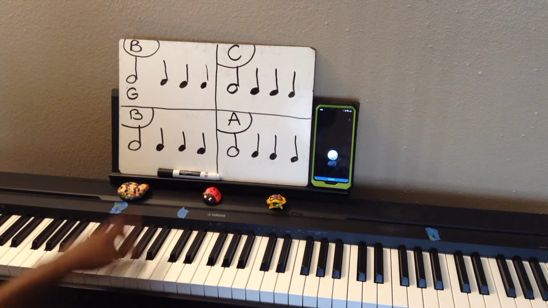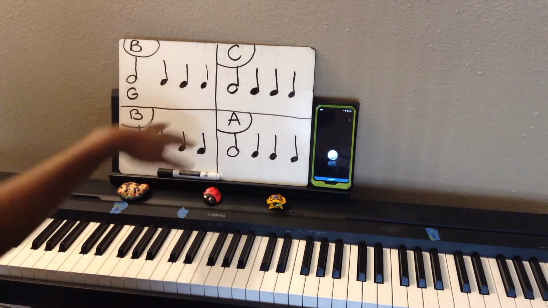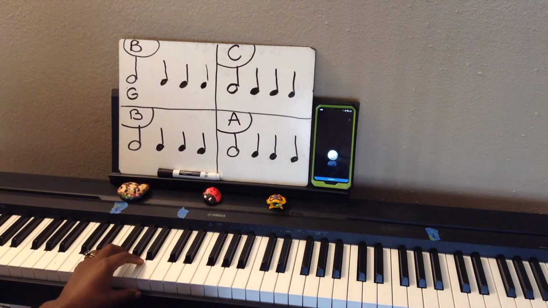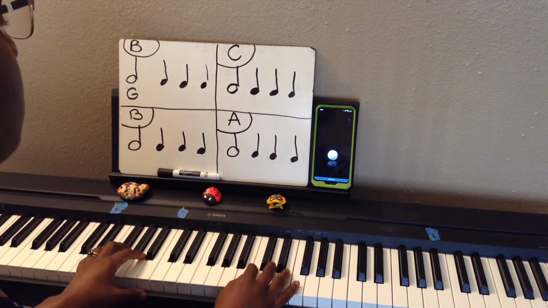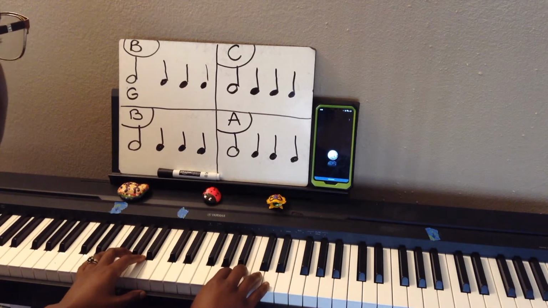Like I said, I'm going to count to 4 for now to keep it simple. It doesn't matter how many beats are in each box. Normally you wouldn't do that, but we will for this activity, okay? Ready? 1, 2, 3, 4.